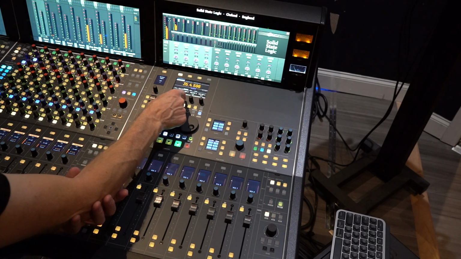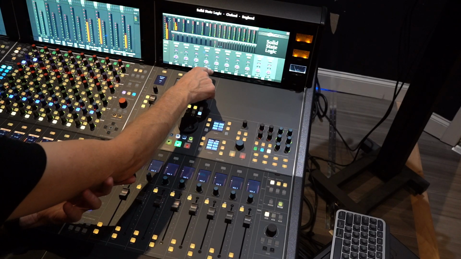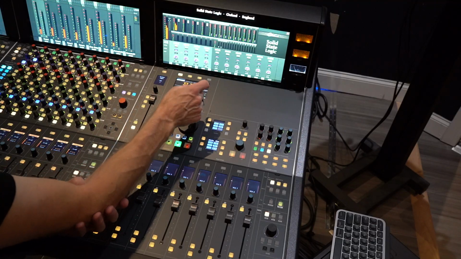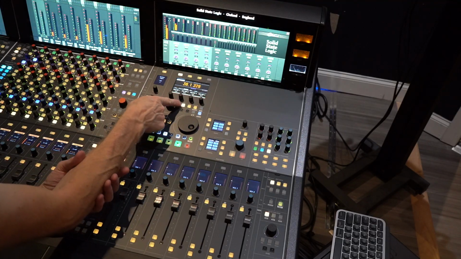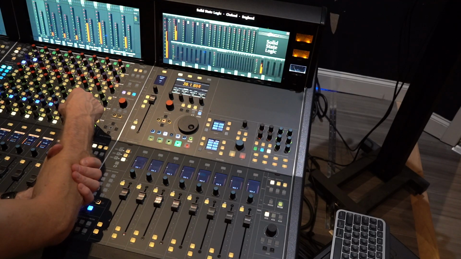So I can look at them here, I can highlight different ones, I can do stuff with them here. So that's aux bus masters. To get out of that, again, you just deselect the little TV button, and then that goes away. Okay.